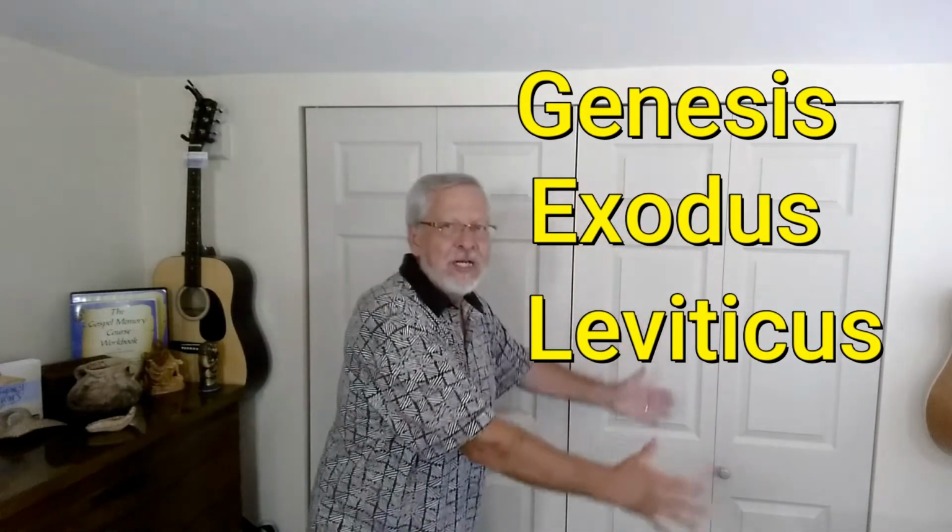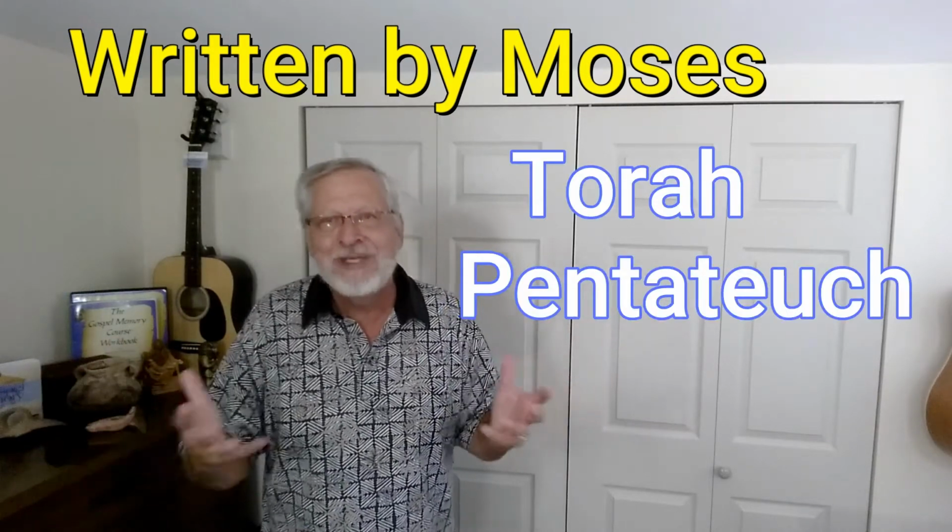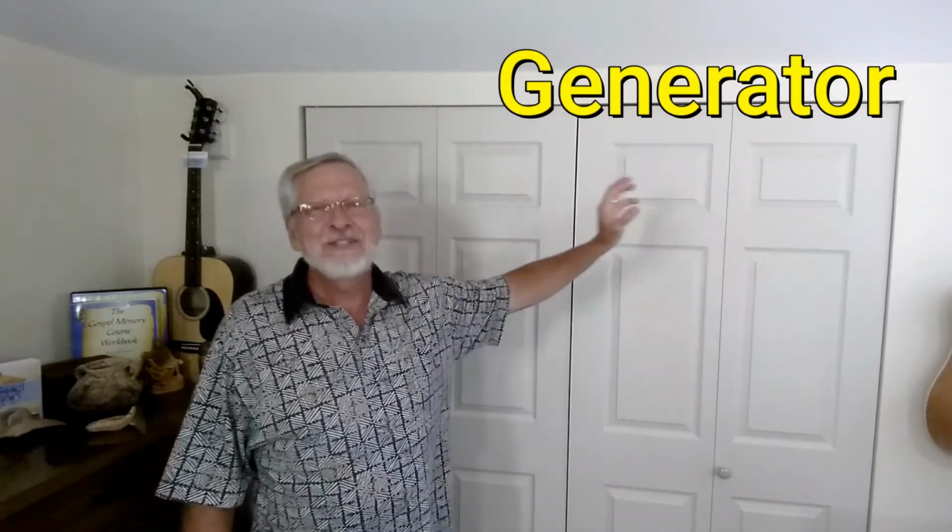So if you've been with me so far, we have put Genesis, Exodus, and Leviticus all in an imaginary filing cabinet. There are 5 drawers to this filing cabinet, because the first 5 books of the Old Testament were written by Moses. They're called the Torah, or the Pentateuch, which means 5. So we imagine that there is a filing cabinet, and we have placed the book of Genesis in the top drawer so that we can keep the information for each book separated in the same way that we would in a filing cabinet. We open the first drawer, the top drawer, and we see a generator in there that tells us that this is the book of Genesis.